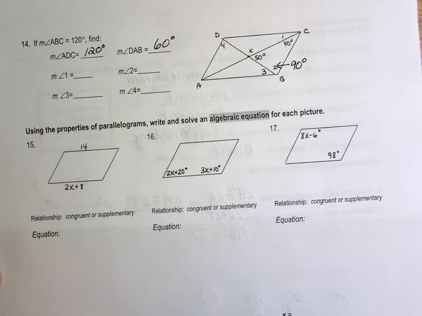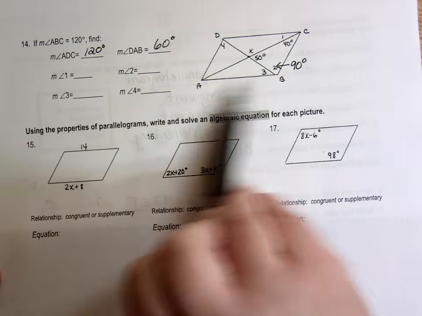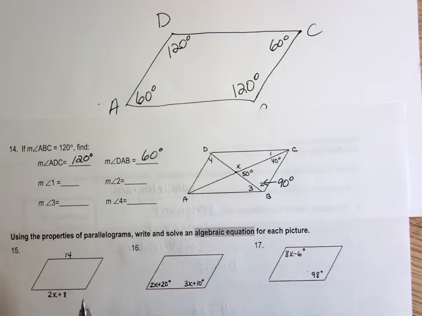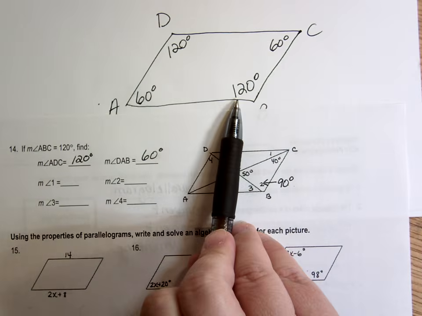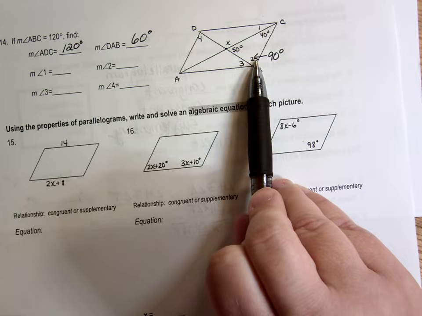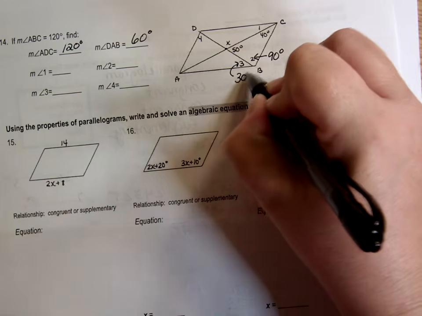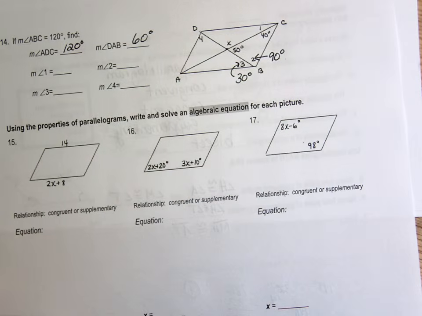Now here's the thing, angle 2 is part of the big angle ABC. And we already know that that angle is 120. So if I know this whole angle here is 120 and this side is 90, I can subtract from 120 and get 30 for angle 3. Okay, there are multiple ways to look at this.